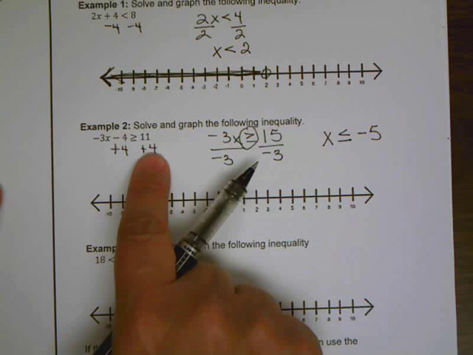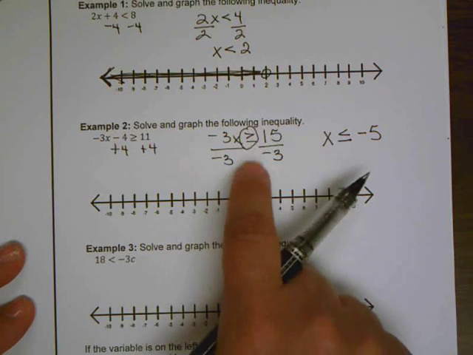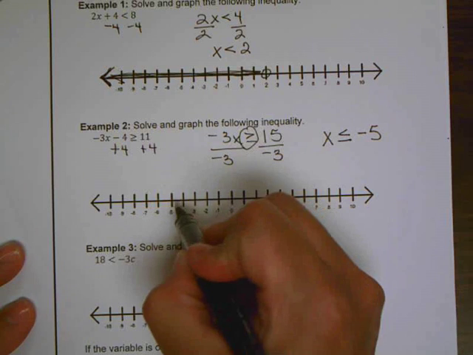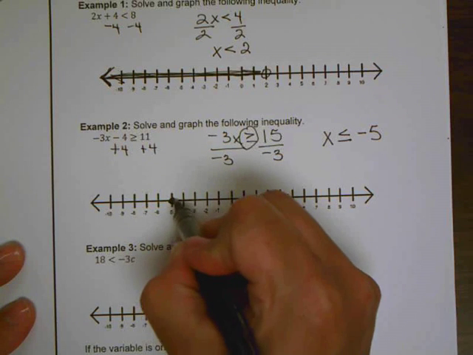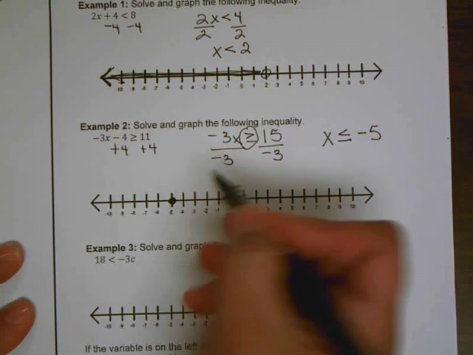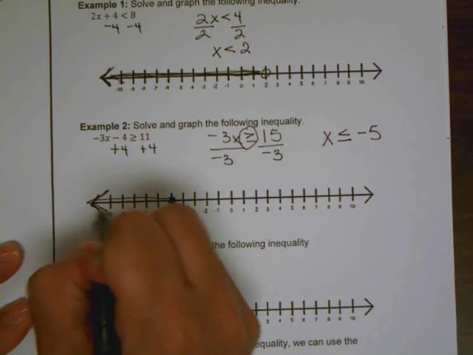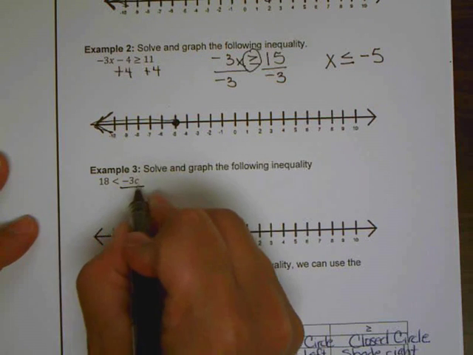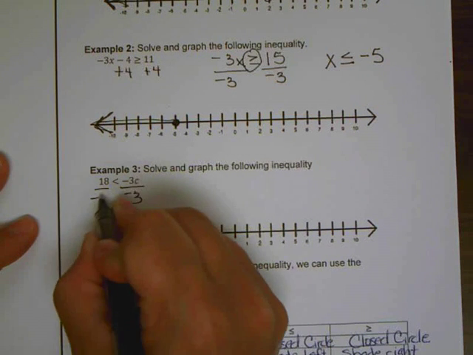Don't forget, if you multiply or divide by negative, to switch that inequality symbol. Notice, add 4 to both sides, I didn't change it. But when I divide by that negative, I do. So it's a closed circle at -5, because -5 will work because of the equal to, and less is to the left.